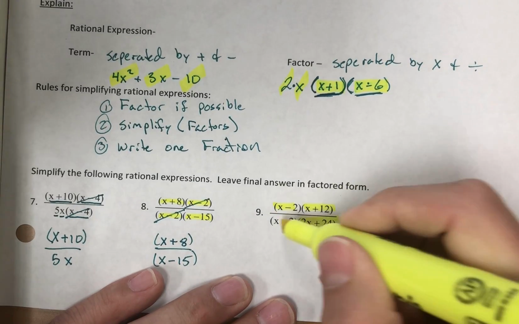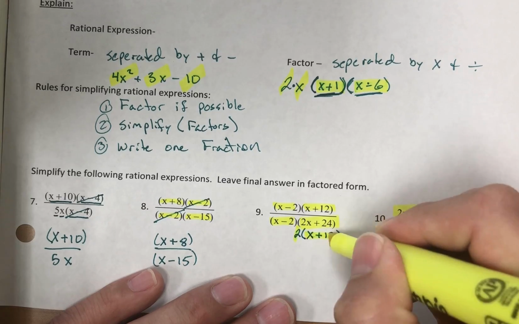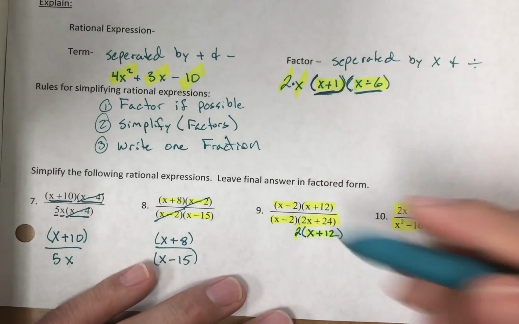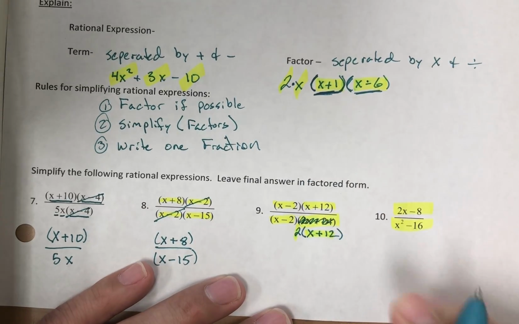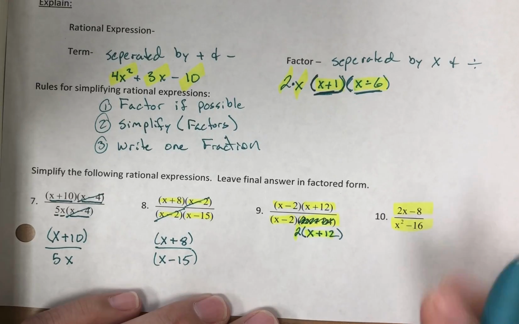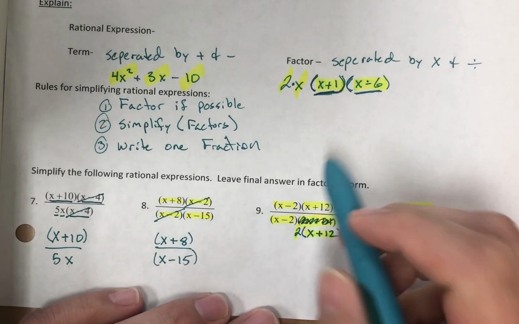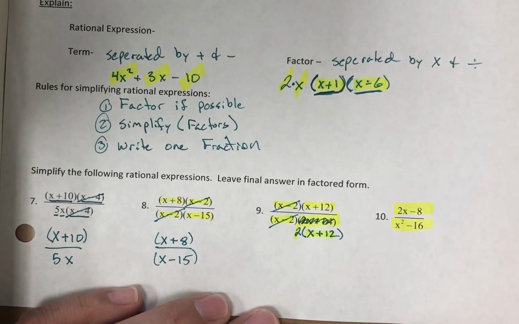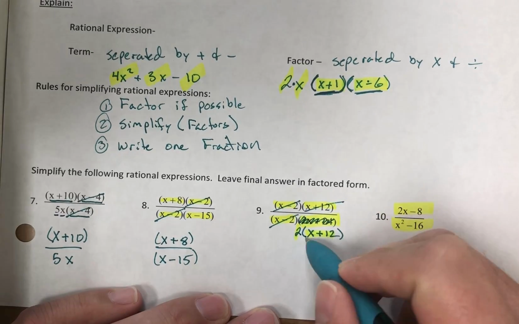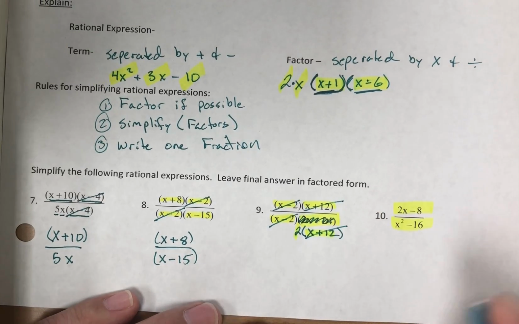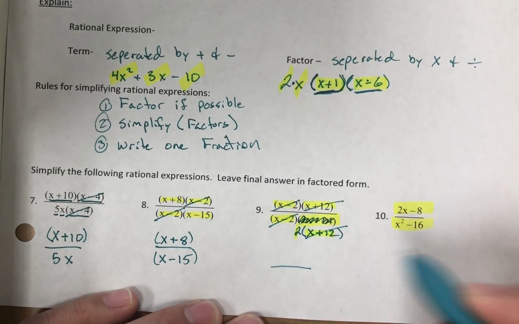1, 2 factors up top, 1, 2, 3 factors on bottom now. So no longer am I dealing with this right here because I just factored it. So I look for identical things. X minus 2 and x minus 2 are identical. X plus 12 and x plus 12 are identical. So I cannot cancel anything else out.